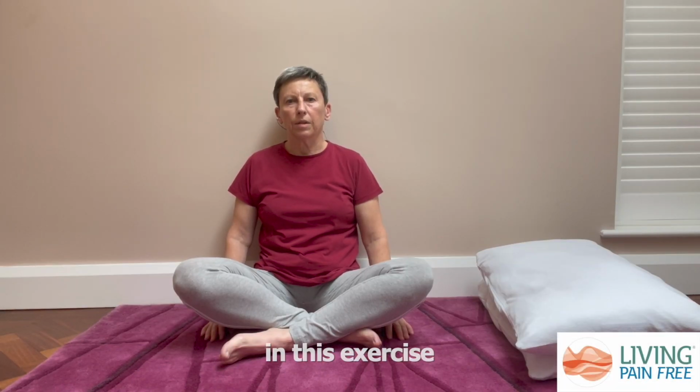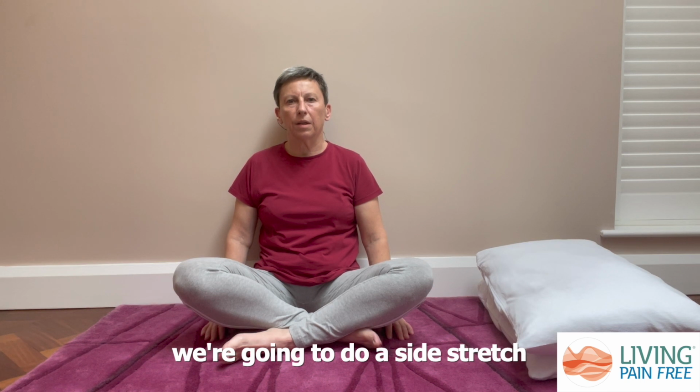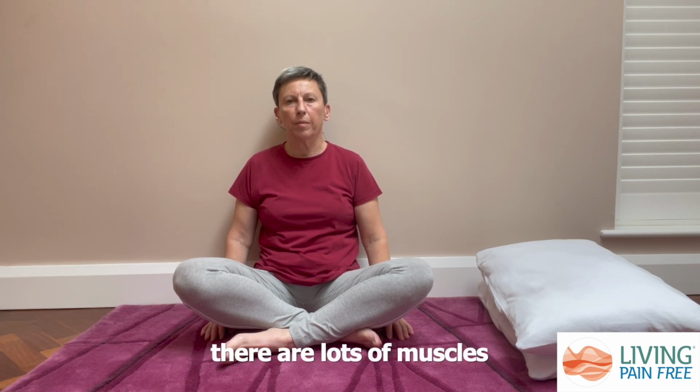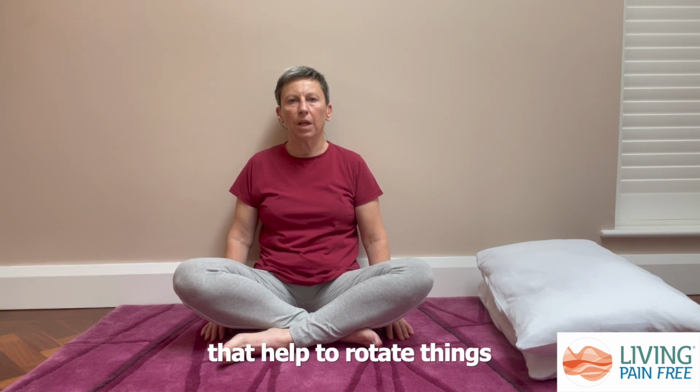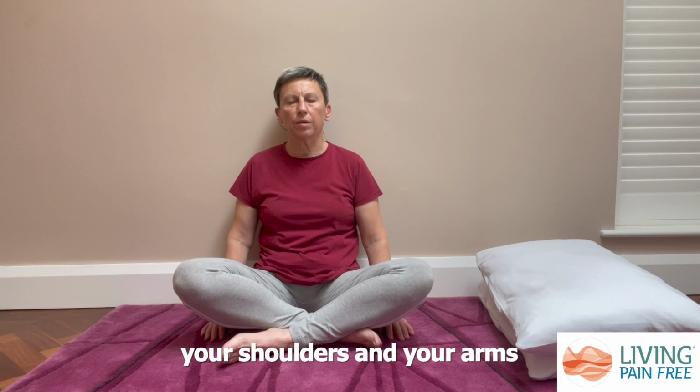In this exercise, we're going to do a side stretch. There are lots of muscles on the side of your body that help to rotate things. They also help to allow your shoulders and your arms to move freely, and sometimes these can become stuck.